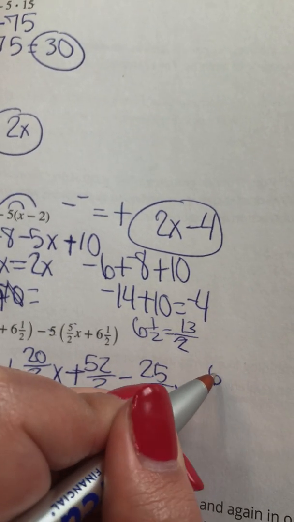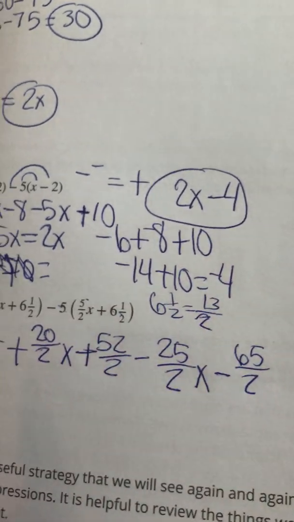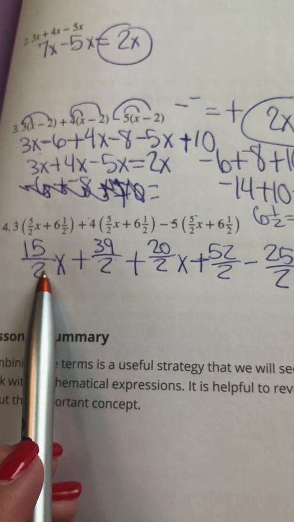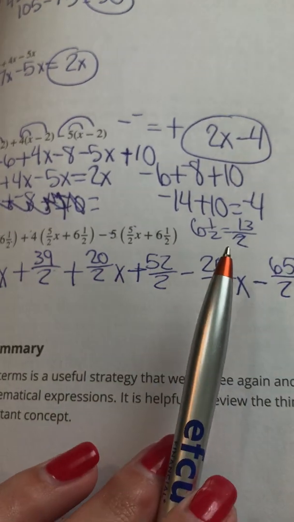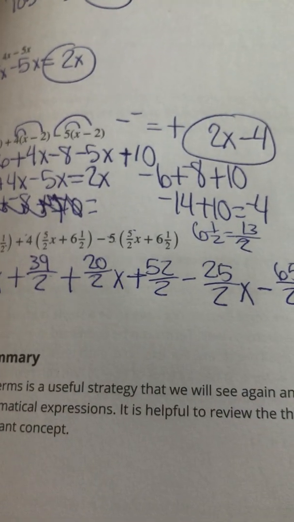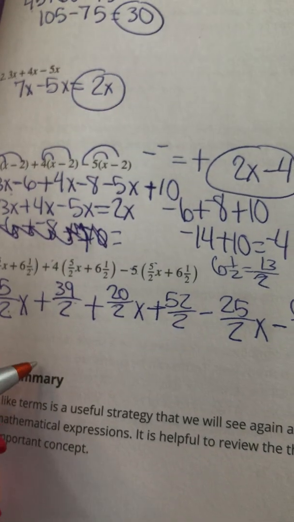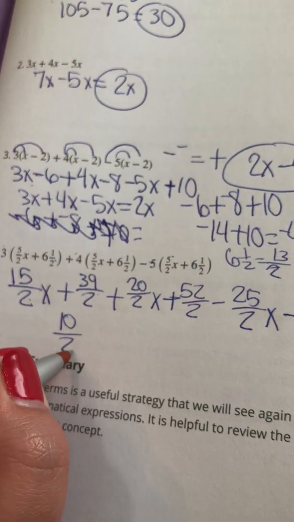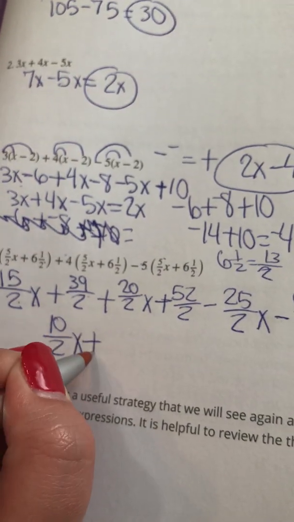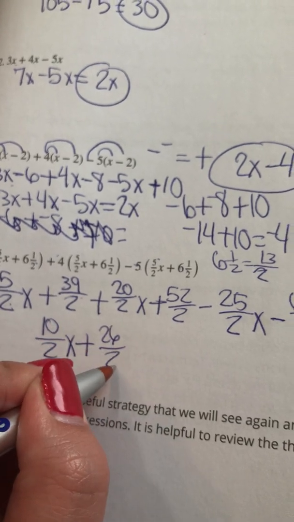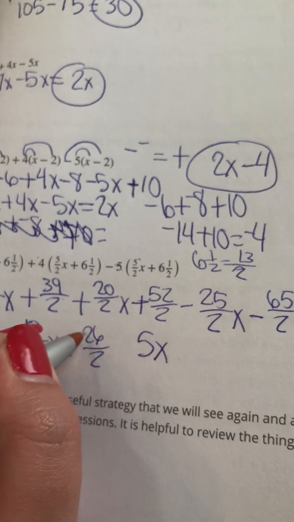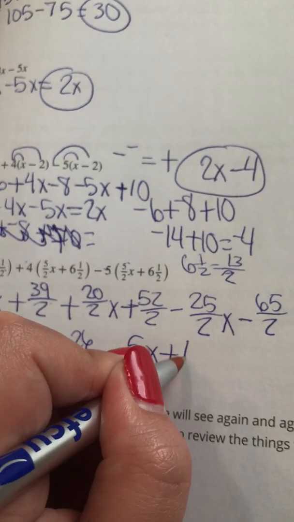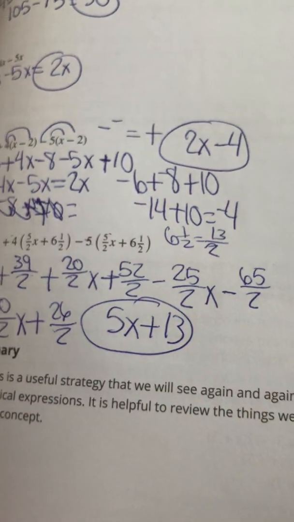Minus 65 over 2. So when I do that, 15 halves x plus 20 halves x plus 25 halves x, or minus that, will give you 10 halves x plus 26 over 2. And when I solve this, 10 divided by 2 is 5. 26 divided by 2 is 13. And that's my answer.